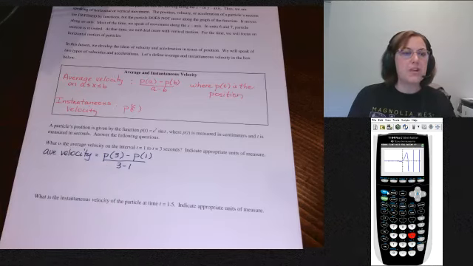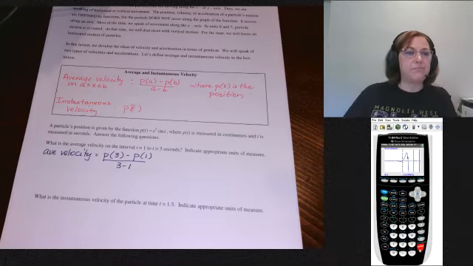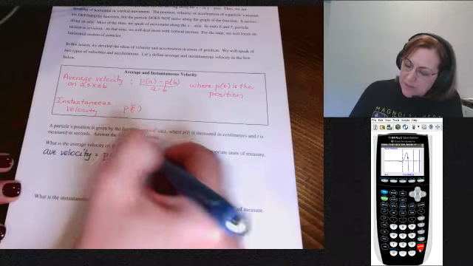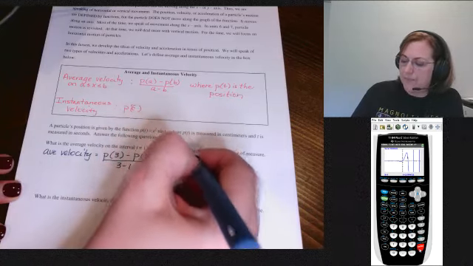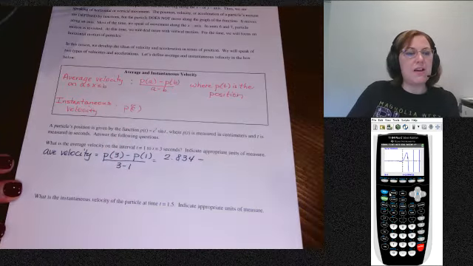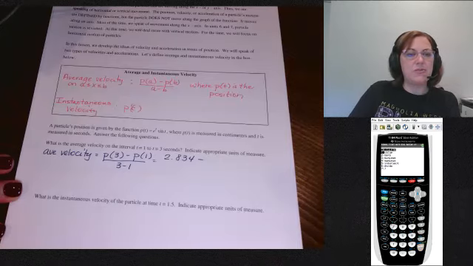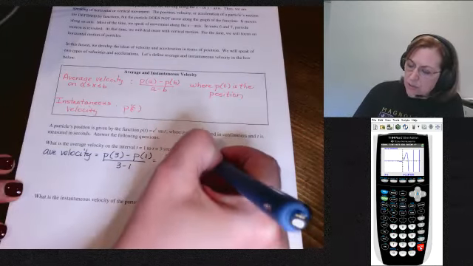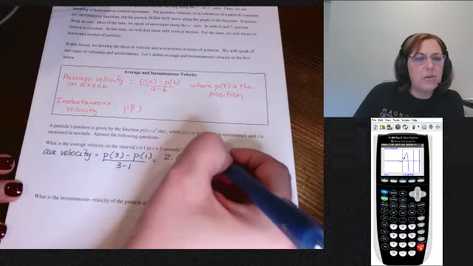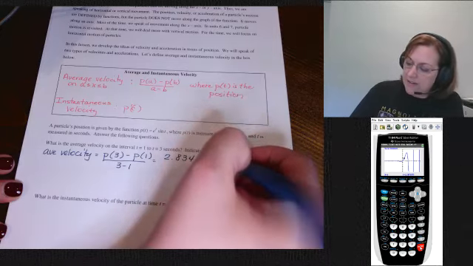So let's do second trace, value, and I'm going to put in a 3. The calculator gives me the value of 2.834. Then I'm going to put in the value of 1, second trace, value, and that is 2.287.